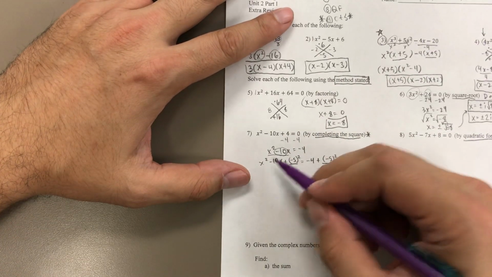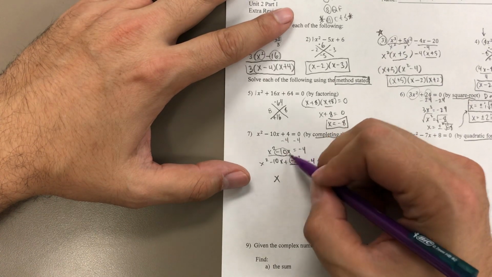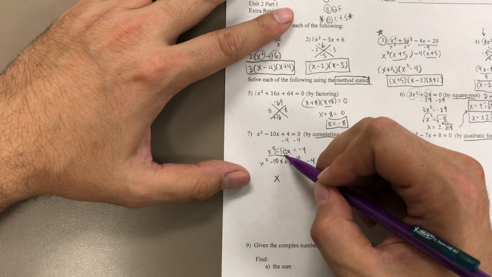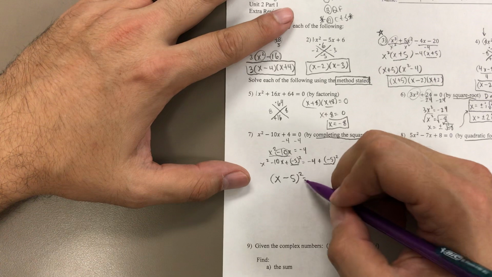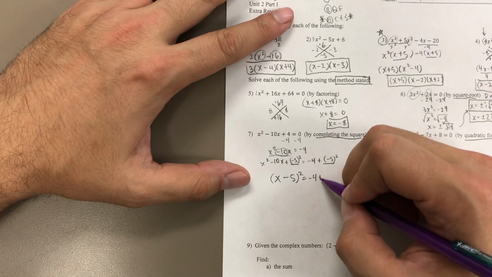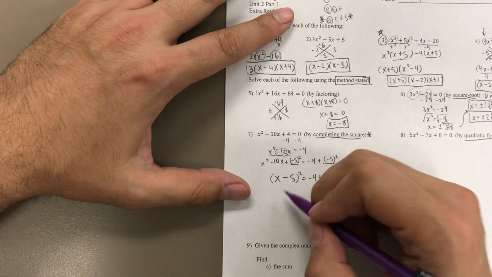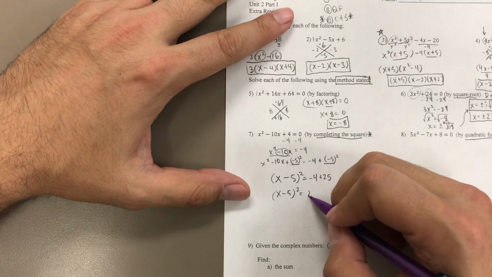This turns into a perfect square. It becomes x, and then whatever you got over here, that b value divided by 2, what was it again? It was -10 divided by 2 is -5, so you write x minus 5 there. Squared is equal to -4. And then -5 squared is 25, so then plus 25. So then we get x minus 5 squared is equal to 25 minus 4 is 21.